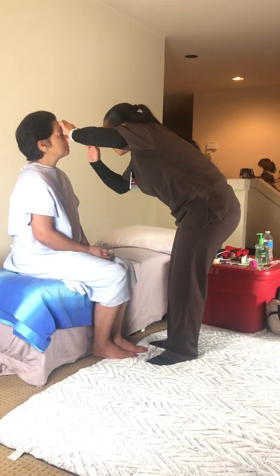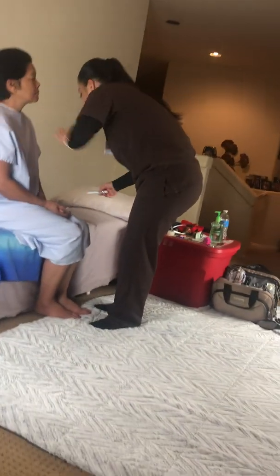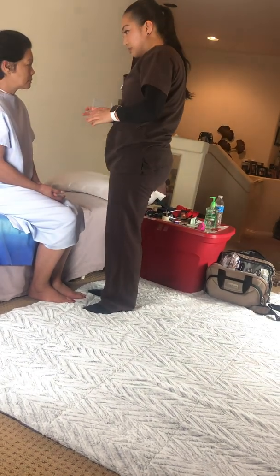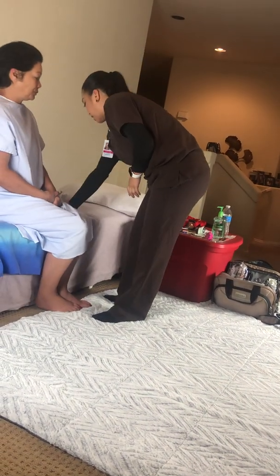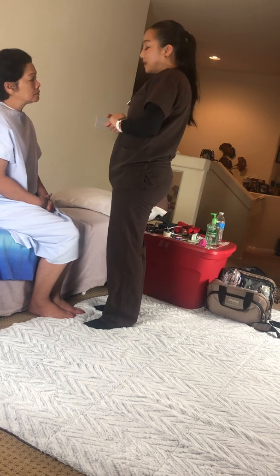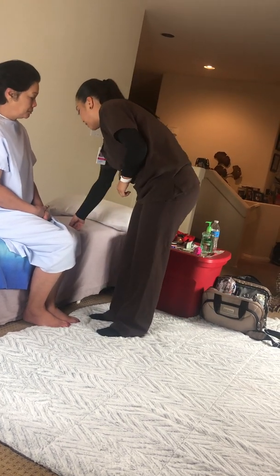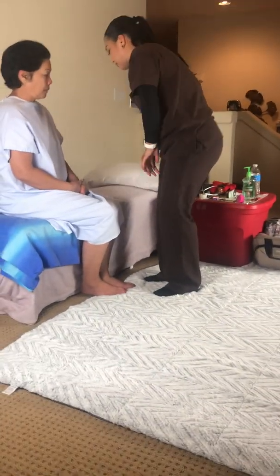I'm checking the turbinates. No discharge. No history of nosebleeds? No. Okay, good. And the nasal mucosa looks moist and pink. Okay. Now we're going to go ahead and check your lymph nodes.